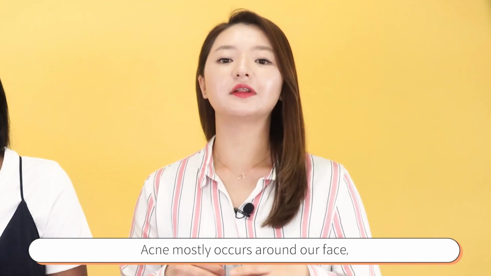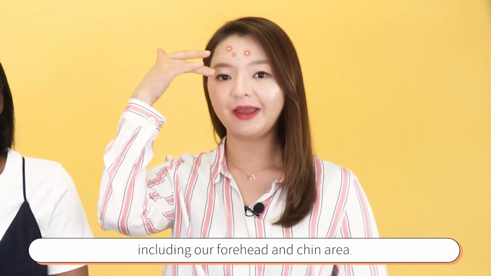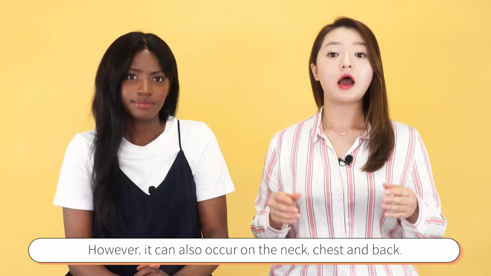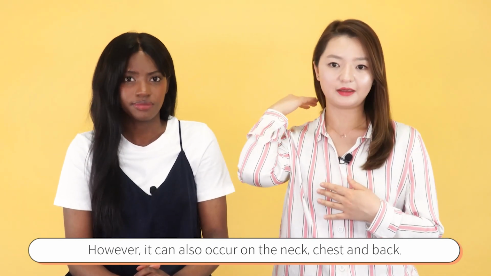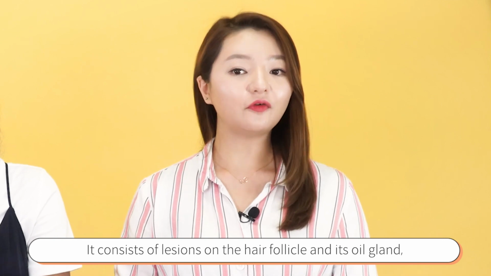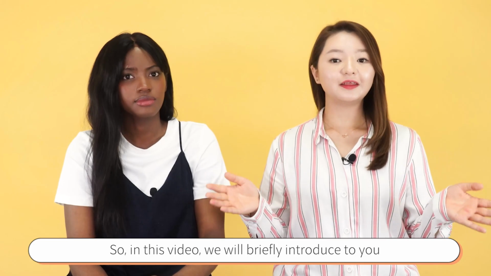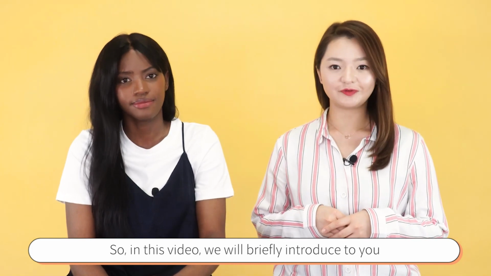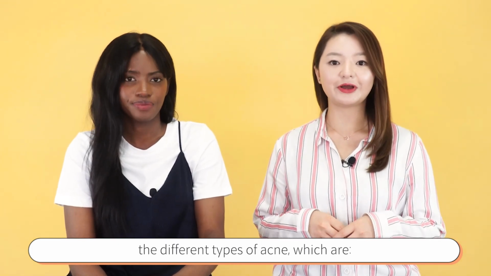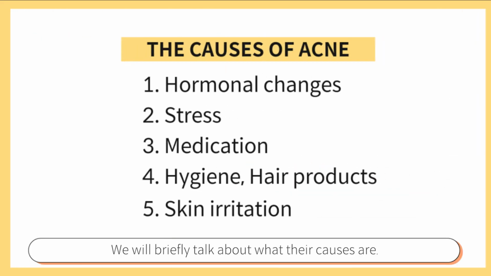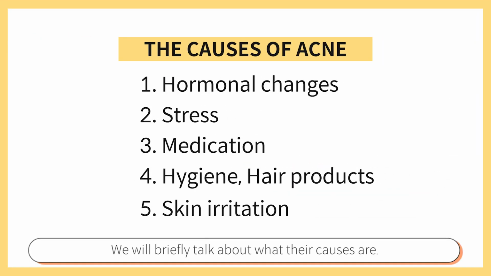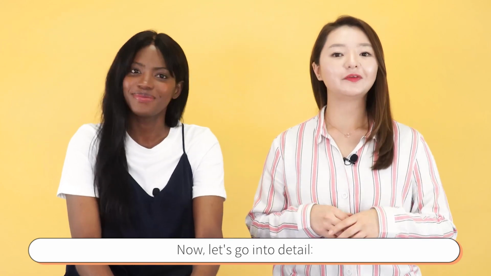Acne mostly occurs on our face, including our forehead and chin area. However, it can also occur on the neck, chest, and back. It consists of lesions in the hair follicle and its oil glands called the pilosebaceous unit. So in this video, we will be briefly introducing you to the different types of acne, which are papules, pustules, nodules, or non-inflamed comedones, and we will briefly talk about what the causes are. Now, let's go into details.